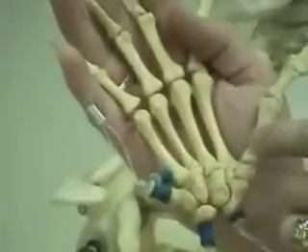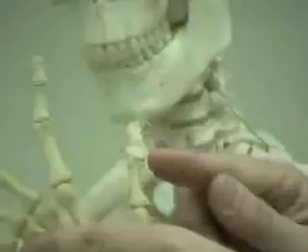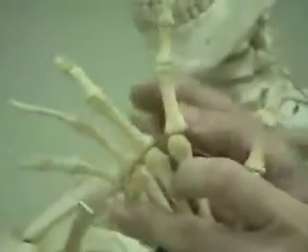Then there are 5 metacarpal bones, 1, 2, 3, 4, 5, which make up what you may call the palm of the hand. Then we go out into the individual digits, the individual phalanx, digits 1, 2, 3, 4, and 5. The thumb only has 2 bones out in the digit, a proximal and a distal phalanx. Digits 2, 3, 4, and 5 each have 3 bones, a proximal, a middle, and a distal phalanx.